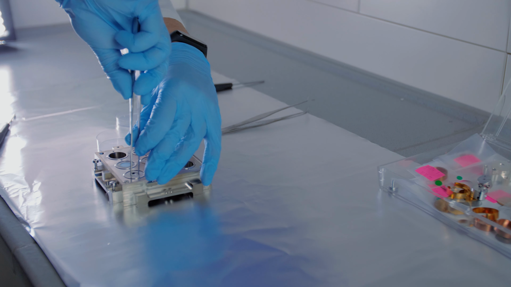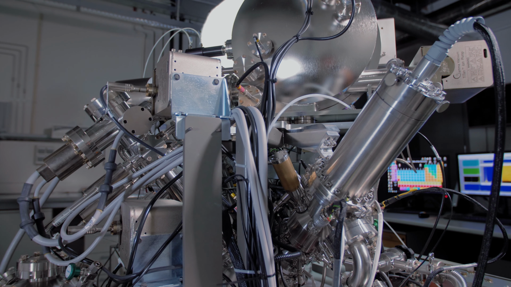Analysis done by ToF-SIMS is able to determine the composition, structure, orientation, and spatial distribution of molecules and chemical structures on the surface of various biomaterials. This technique can be used to determine the distribution of the different ingredients, including the drug itself, within the tablet.